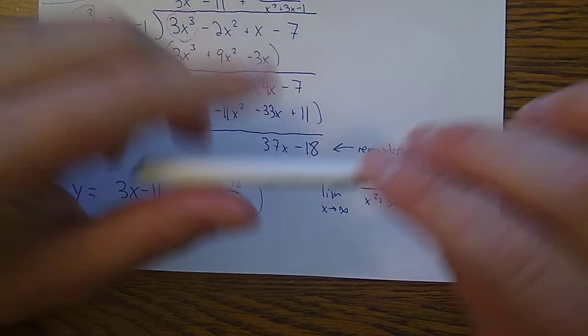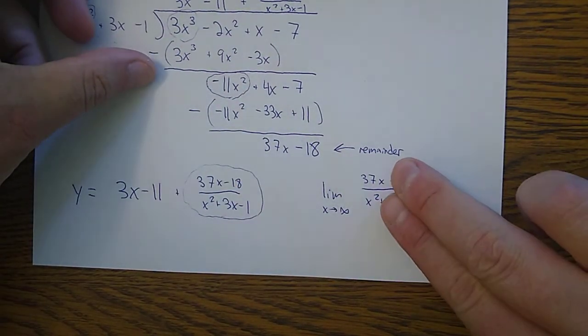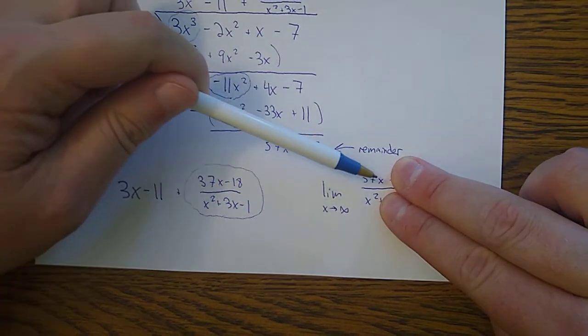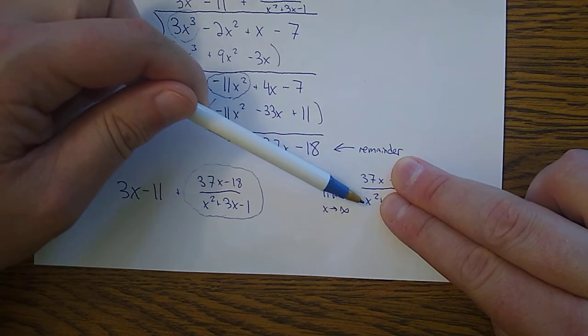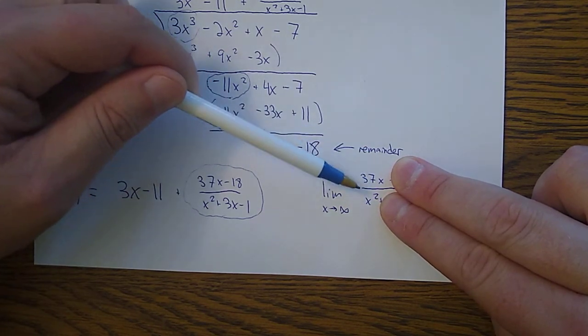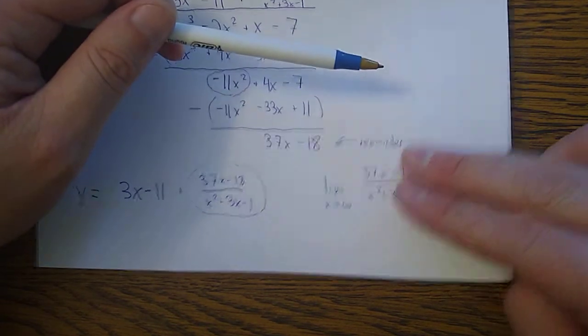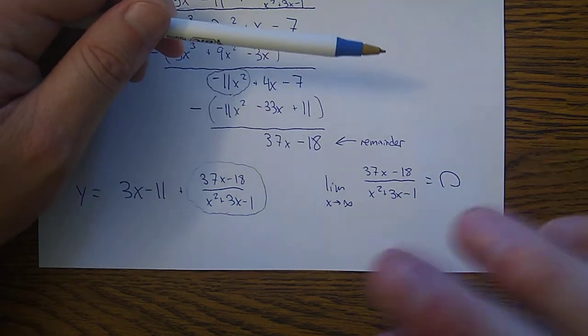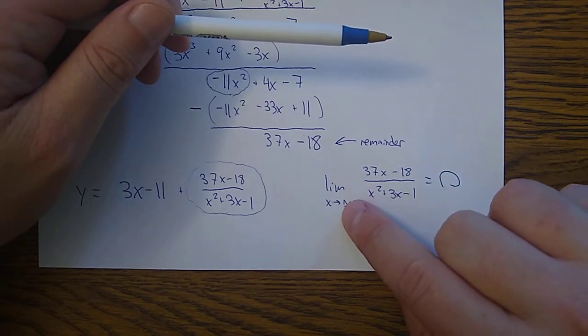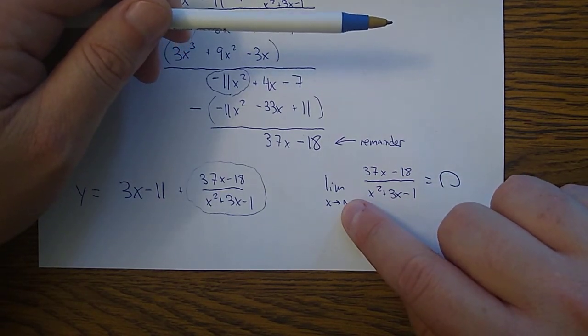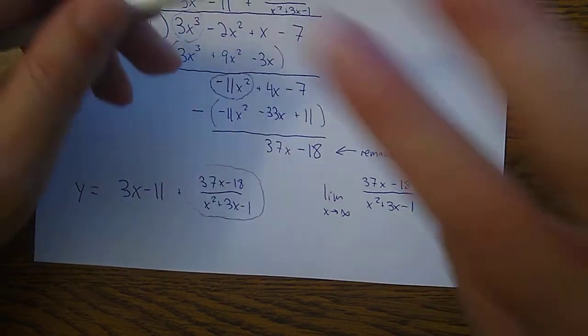We've done a lot of limits of polynomials like this. We know that the only thing that matters is the biggest power of x here and the biggest power of x here. I could cancel an x and I would just have an x in the bottom, which means as x goes to infinity, this is all going to 0. The same would be true, by the way, as x goes to negative infinity as well.